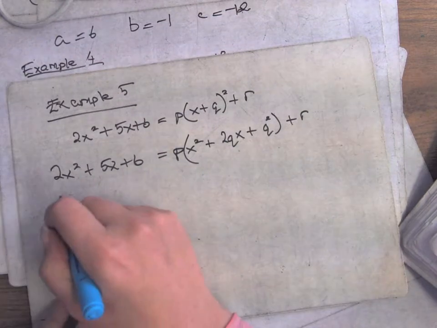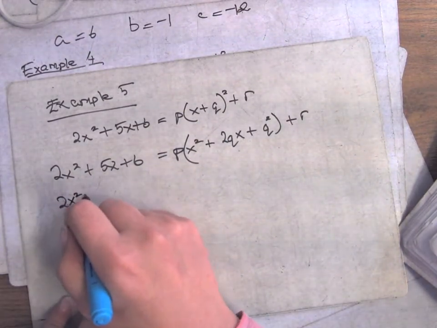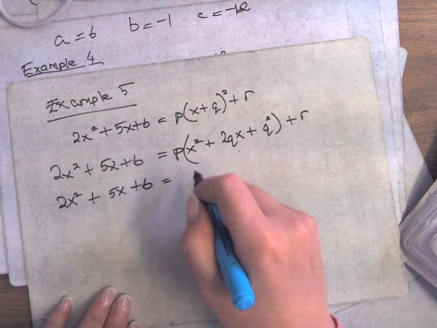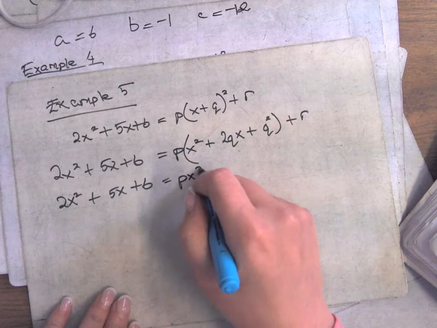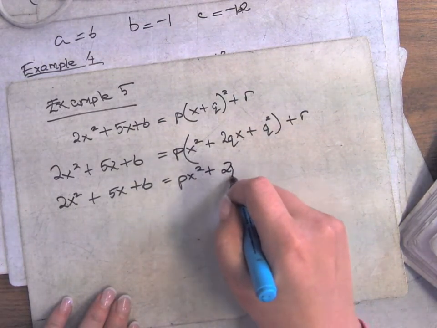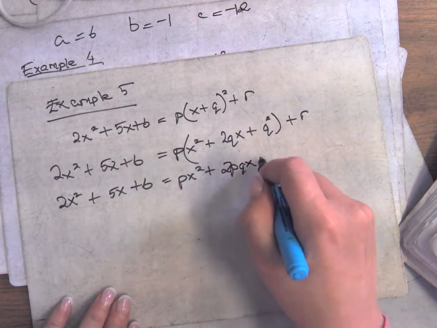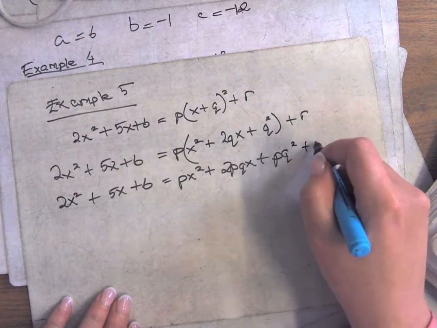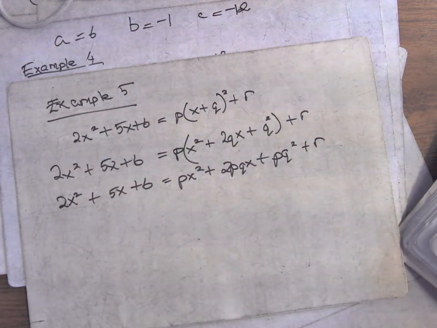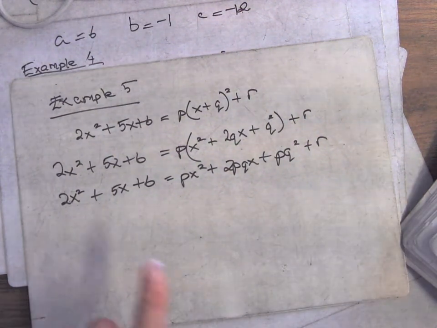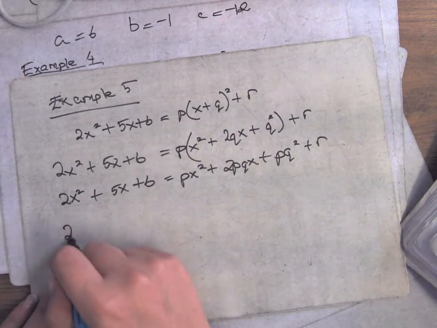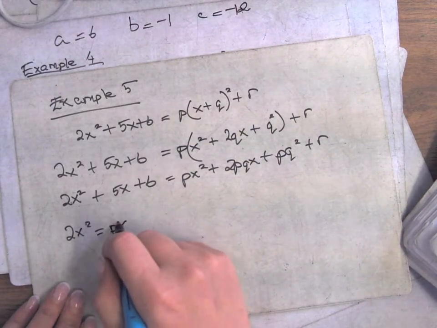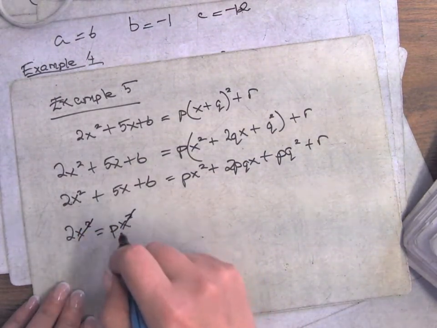All with me? Right, 2x squared plus 5x plus 6. Multiply in here by p. So you get px squared plus 2pqx plus pq squared plus r. With me? Right, x squared term equals the x squared term. So 2x squared is equal to what? px squared. So divide across by x squared and you get p is equal to 2.